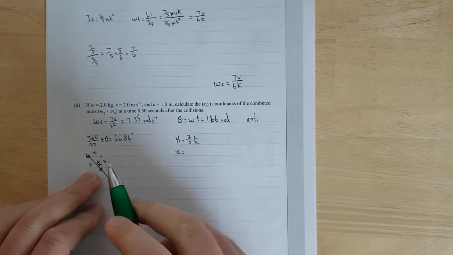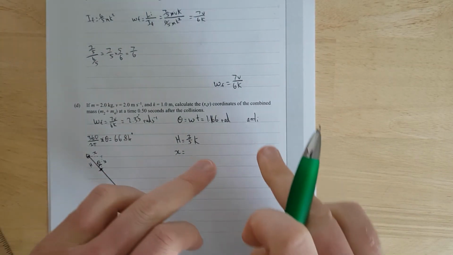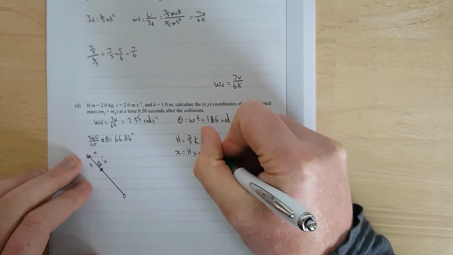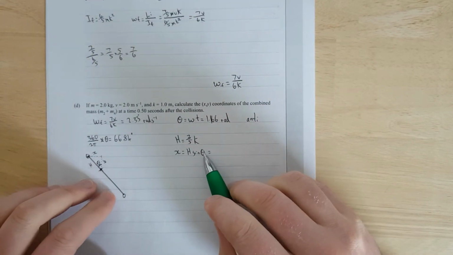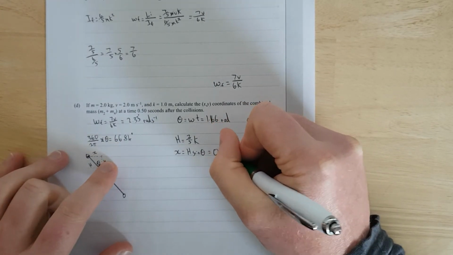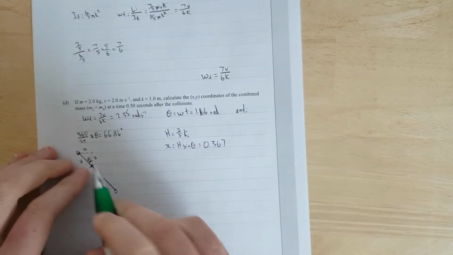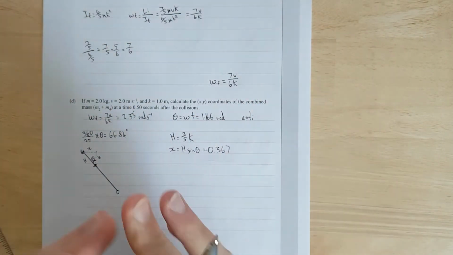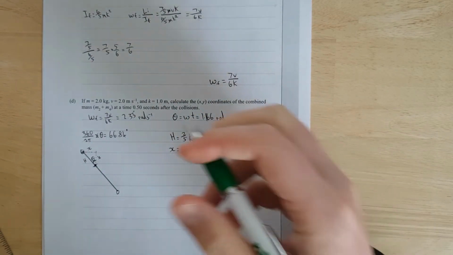This is the opposite, so I'll be using sines. Sine theta equals opposite over hypotenuse. I have the hypotenuse, so I'll move the hypotenuse up, so I'm going to have h sine theta. This is the hypotenuse, and that is going to be 2/5 k, which is 1 times sine 66, and that equals 0.367, but it's negative, so it's to the left. So I'm going to make that negative now, because I'm dealing with coordinate systems, so I have to be very careful. This is where you draw pictures and try and visualize it as you go.